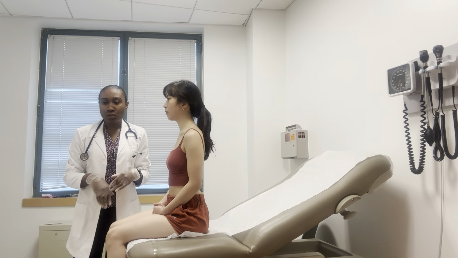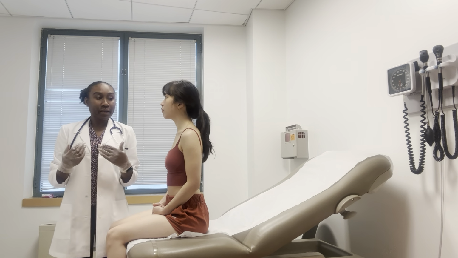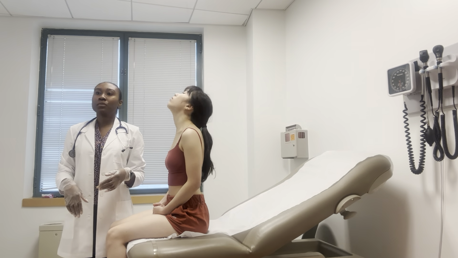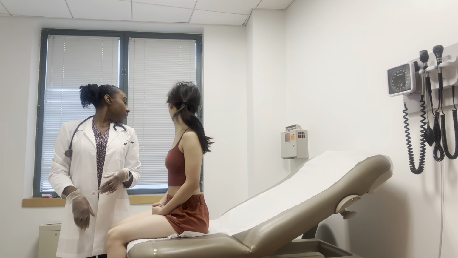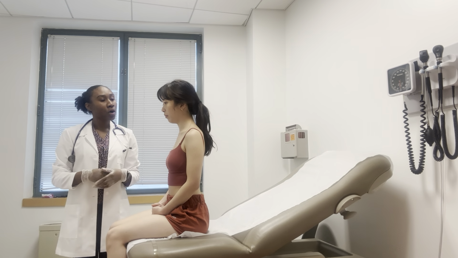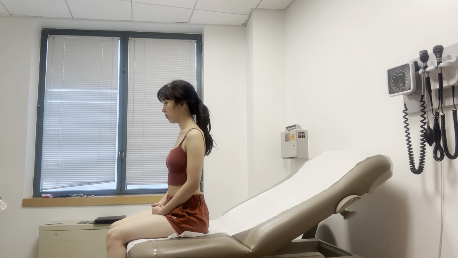Next thing I'm gonna ask that you do is for her neck, you're gonna just follow my instructions, okay? So move your chin down, then up, good, tilt to the ear, turn to the side, turn to the other side. Okay, great. This indicates that patient was able to do full range of motion to her cervical spine.